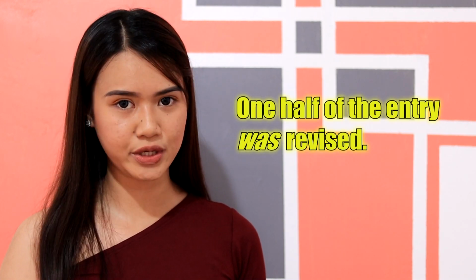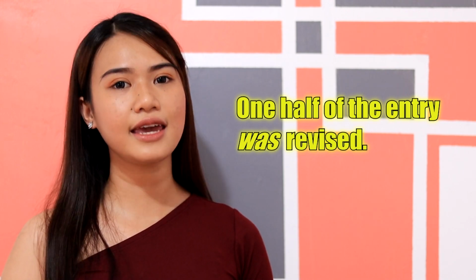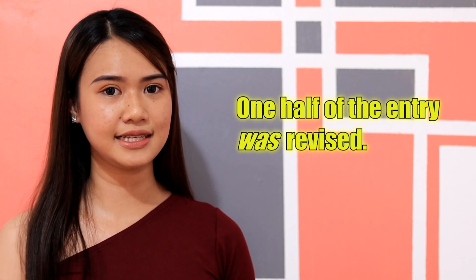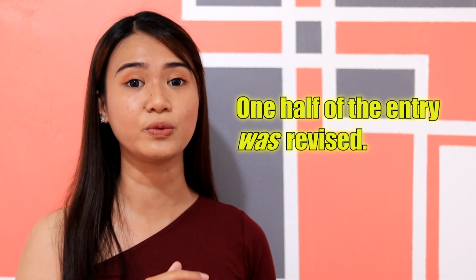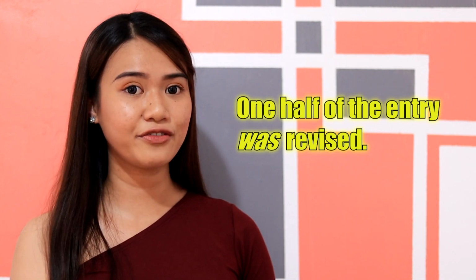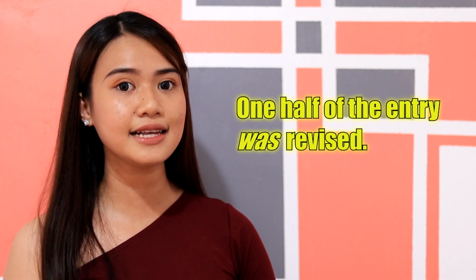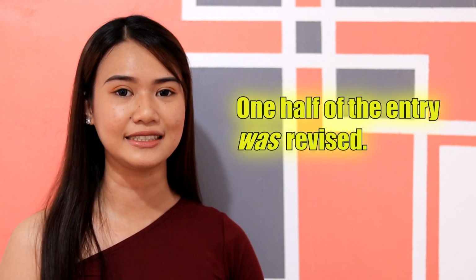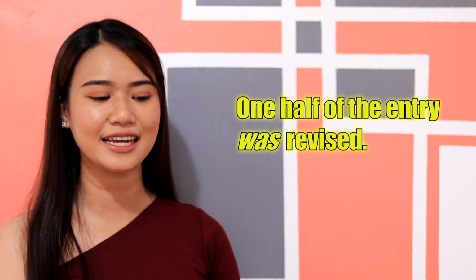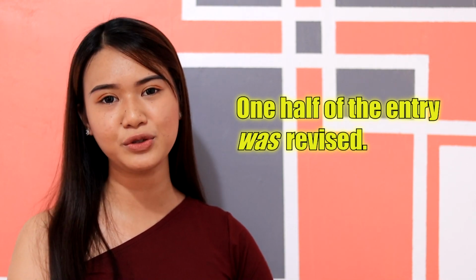Another sentence: one half of the entry was revised. Again, one half of the entry was revised. It is the same fraction, one half, but the verb changed from were to was because of the of-phrase. As the rule says, it depends upon the of-phrase, and here the of-phrase is of the entry. That is singular, therefore we use a singular verb, was.